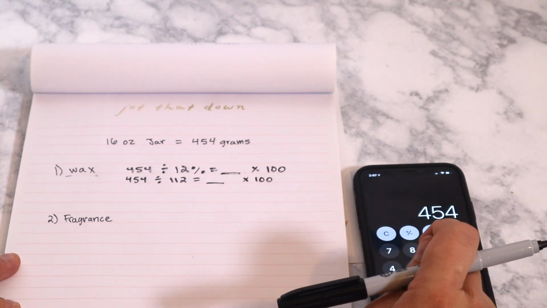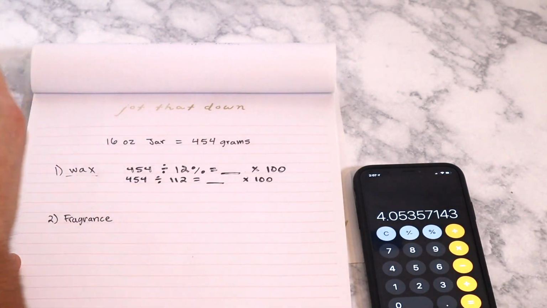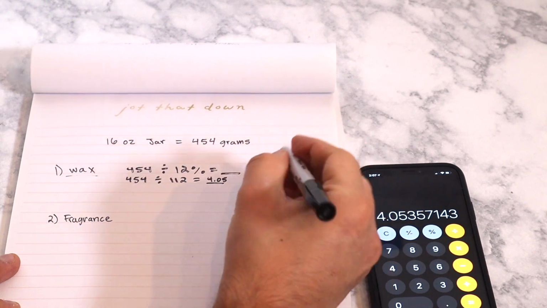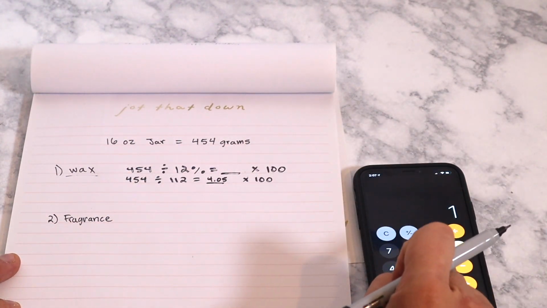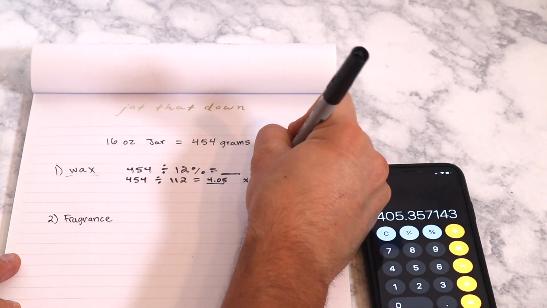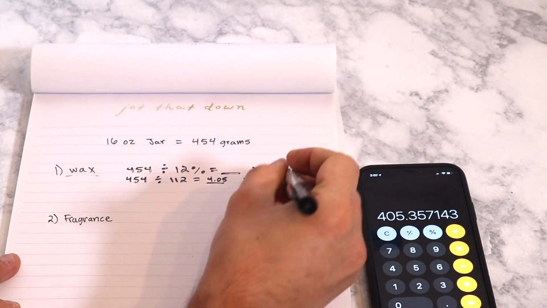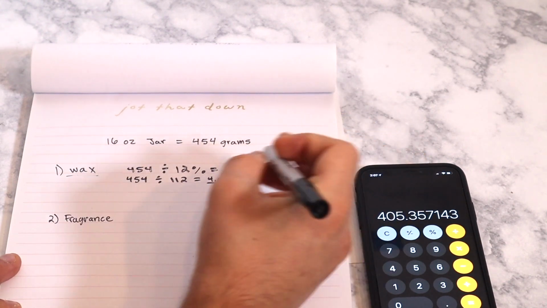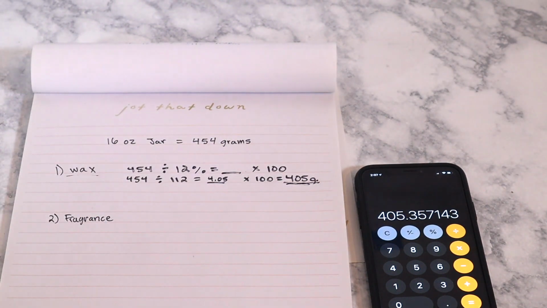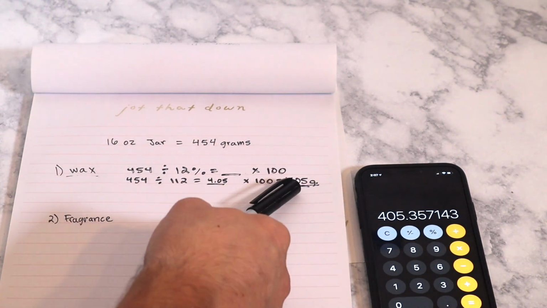454 divided by 112 equals 4.05 times 100 equals, we'll just say 405 to round down. 405 grams. Right? This is our wax right here. So now let's jump over to our fragrance. I hope that makes sense for you guys. If it doesn't, drop some comments below. So this is the amount of wax that we need.